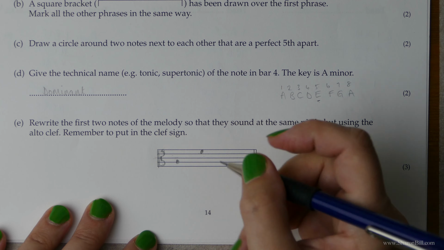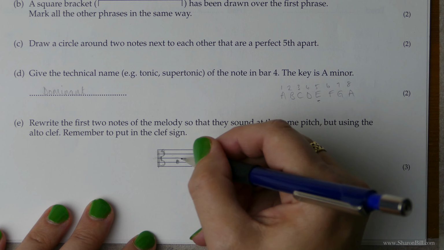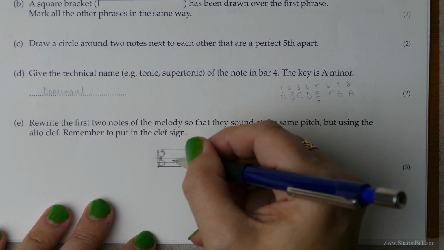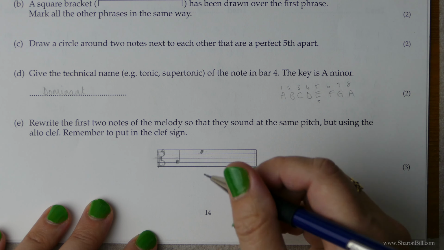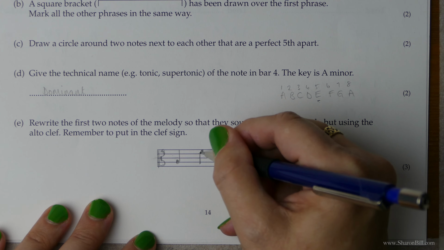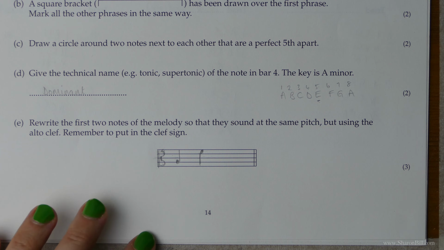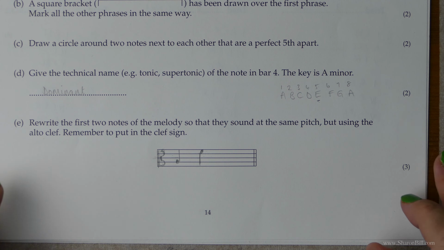And now that I'm free to think about the stems, I can realise that I'm going to have to change the direction of the stem here because this is below the middle line. So that will have to go up. This one's above the middle line, so this one will have to come down. So that's the end of that question.